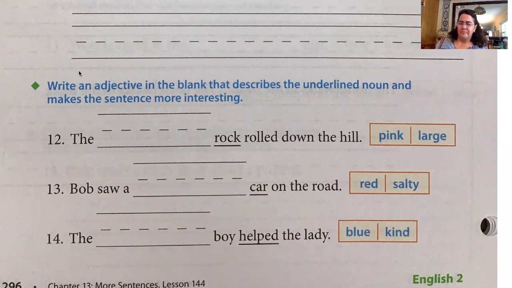Caesar? The large rock rolled down the hill. Okay, so you have to make sure that your final sentence when you're done makes sense. If you think you understand and you're ready to do it on your own, get started. Otherwise, let's go back to the beginning and you can do it with me. We'll get started right now.